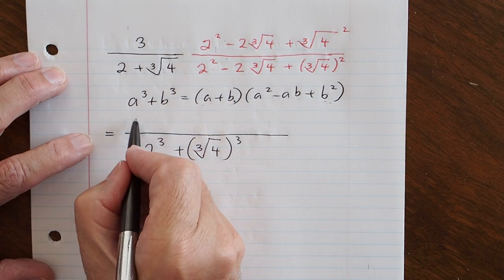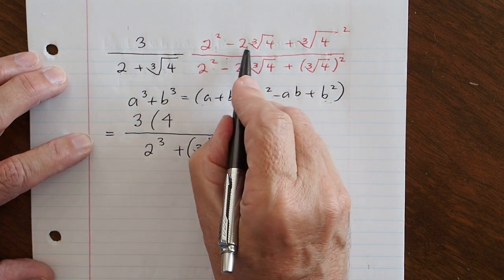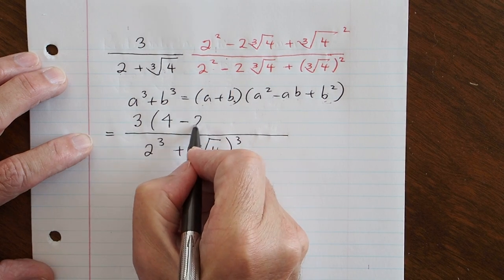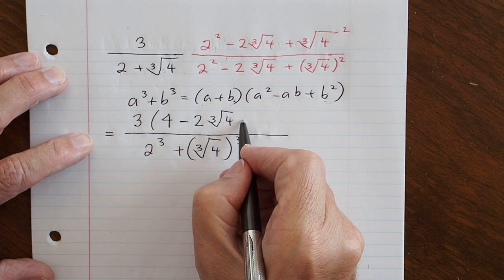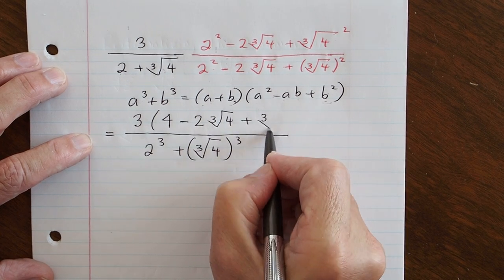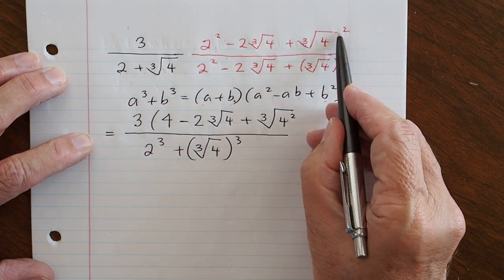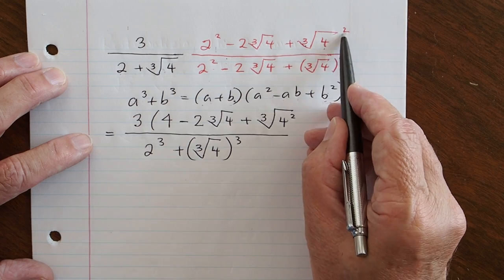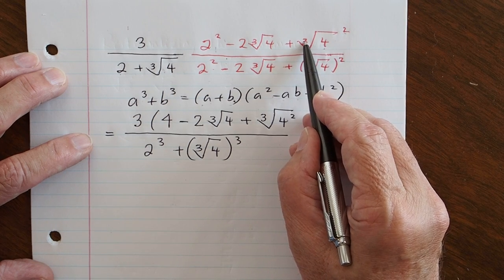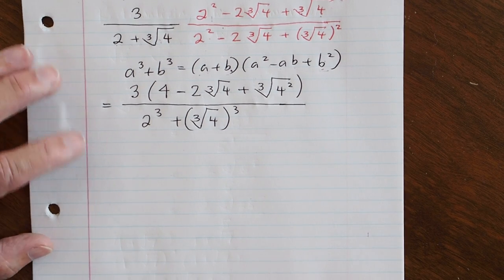The top, however, simplifying out to this. The 2 squared is going to be 4. This guy doesn't change, minus 2 times the cube root of 4. And I'm going to write this guy in this form to help out. I'm going to write this as the cube root of 4 squared, because the order you execute these commands in doesn't matter. I can take the cube root of 4 first, then square it, or I could square the 4 and then take the cube root later. So I'm going to put it in that form to make simplifying it a little easier.